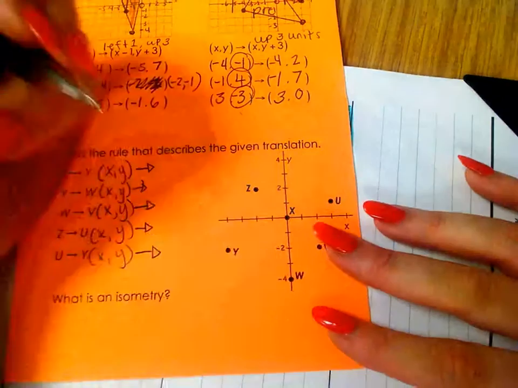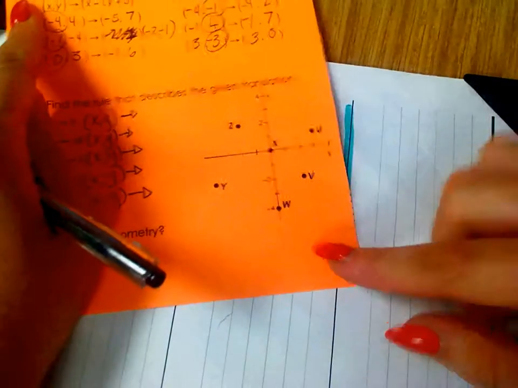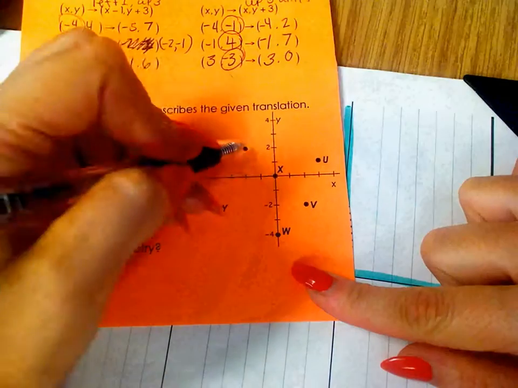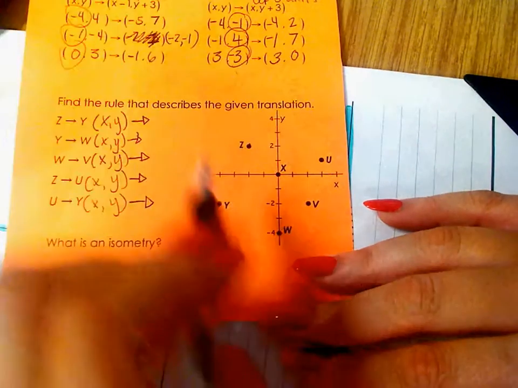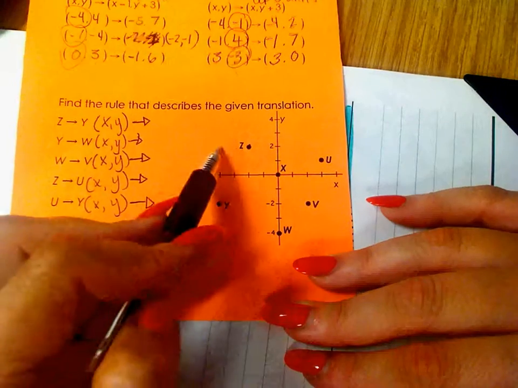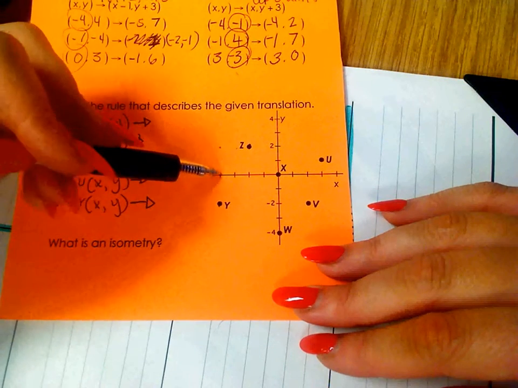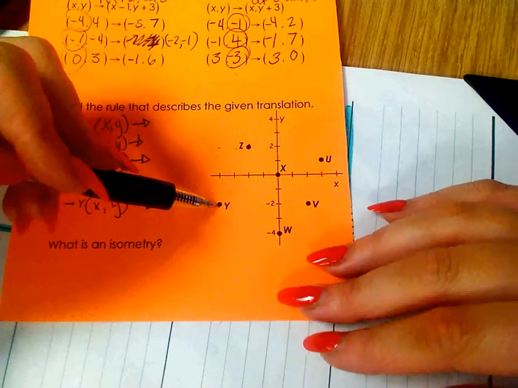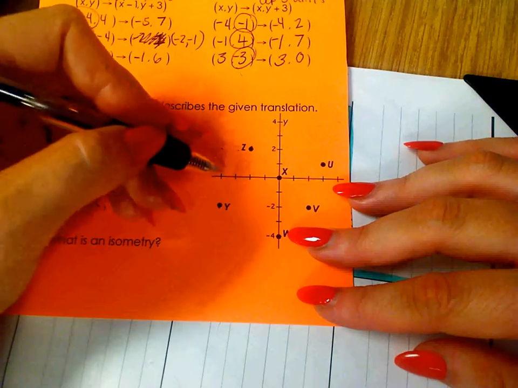So let's do the first one, z to y. So from z to y, it looks like we're going left 2 units and then down 4 units. I know you can't see the grid on here, but you go left 2 and down 4.